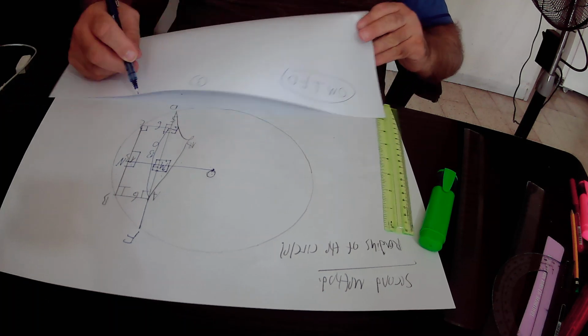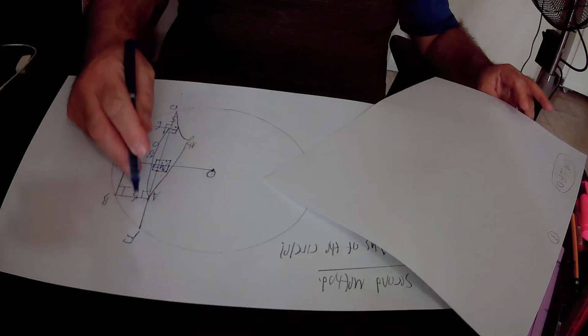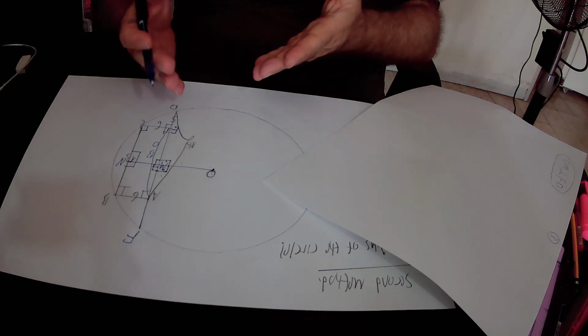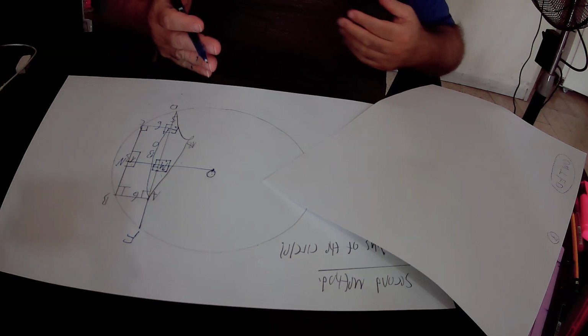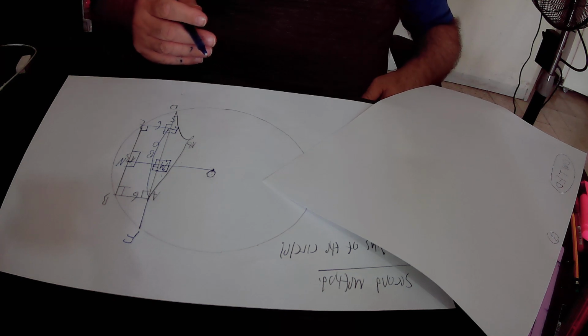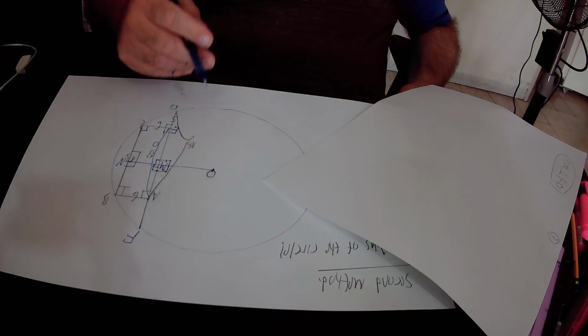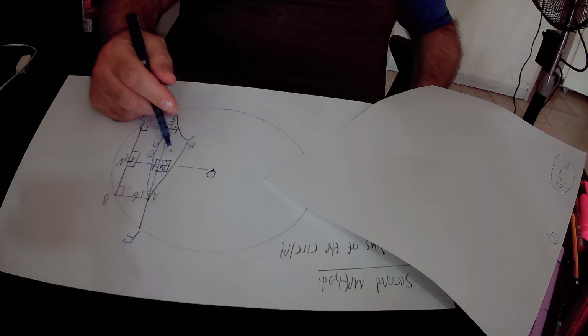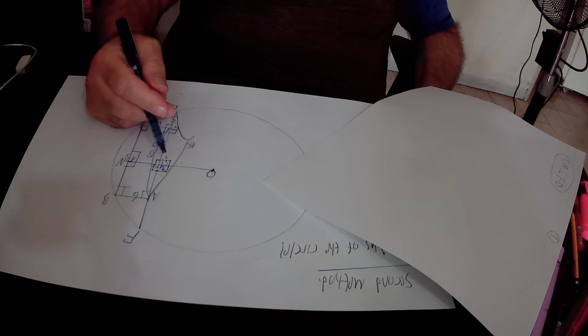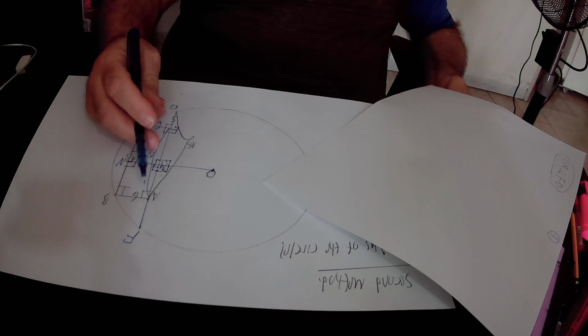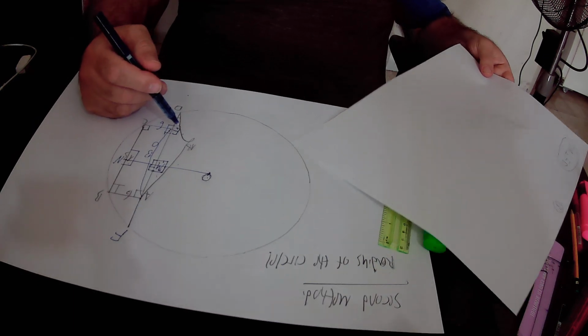And because OM is perpendicular to FD, we can implement here rule number 2. Whenever we have a perpendicular from the center of the circle to any chord, we can implement rule number 2. According to rule number 2, the perpendicular OM from the center of the circle bisects chord FD.